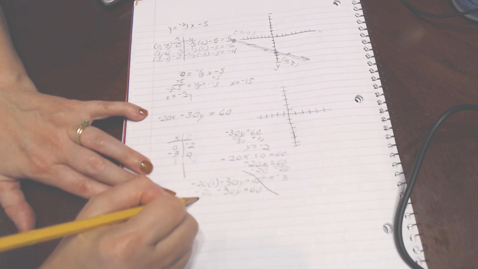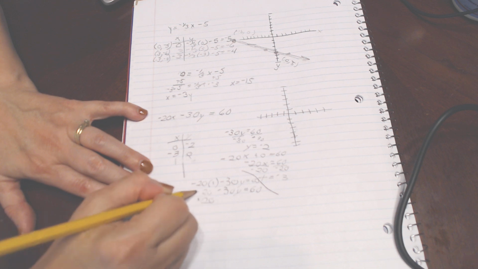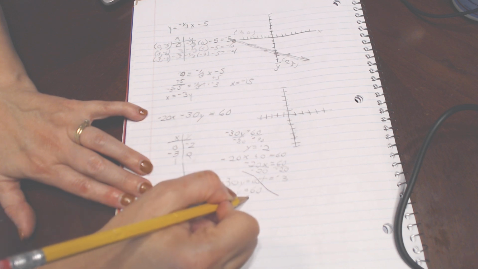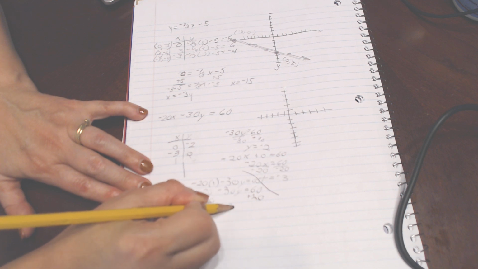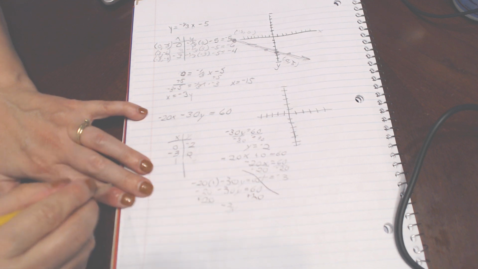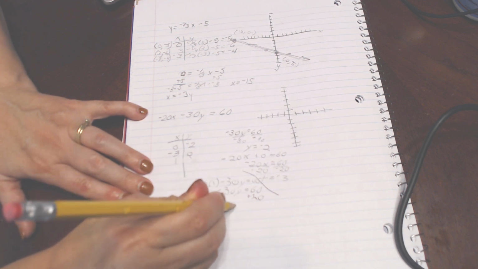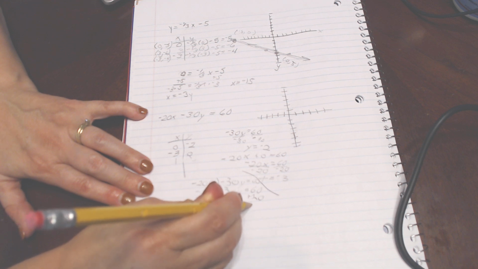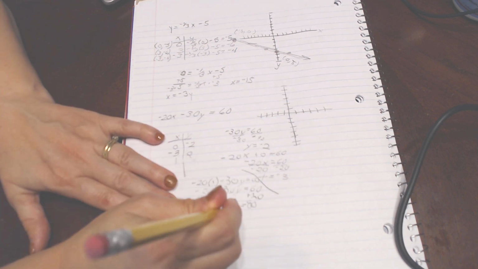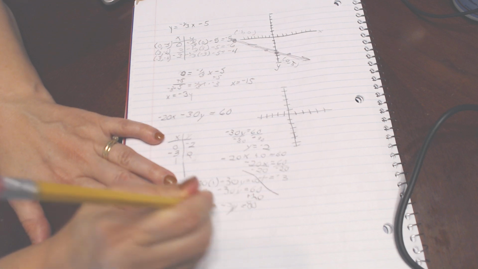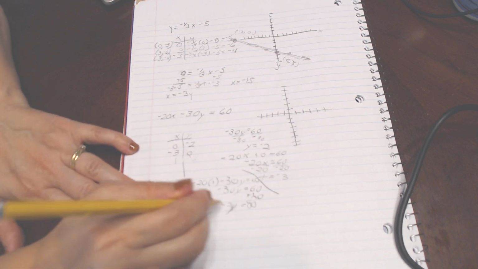Add 20 to both sides to get rid of this negative 20. We have negative 3y equals 80. And we want to solve that. We divide both sides by negative 3.